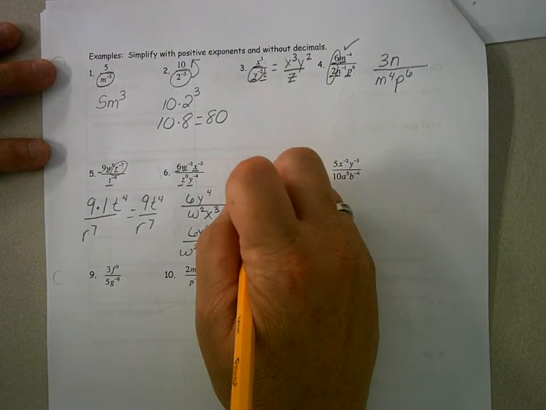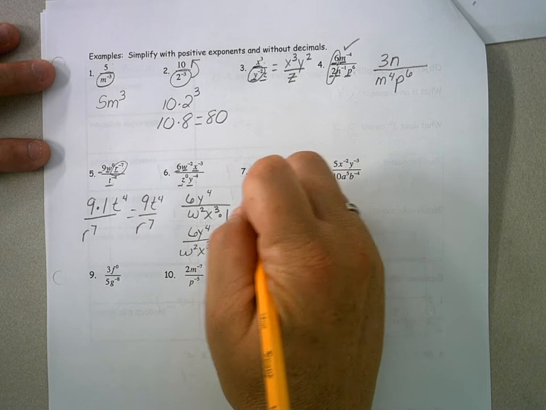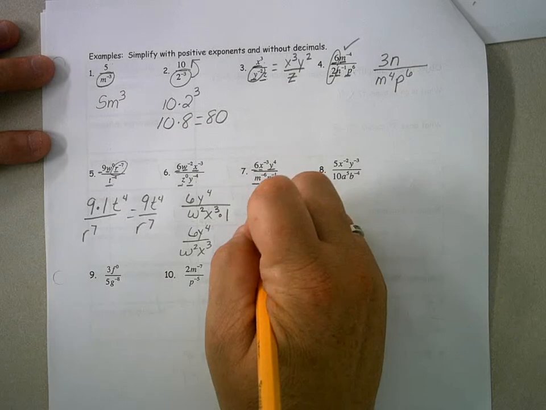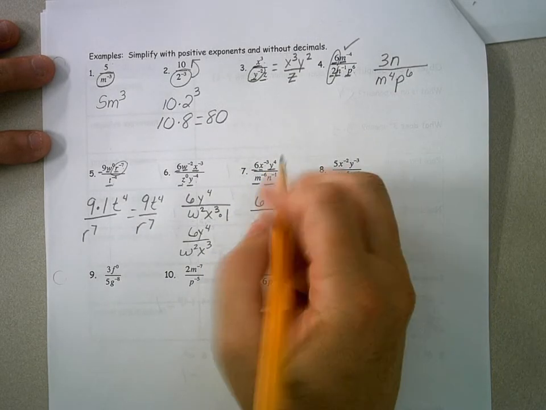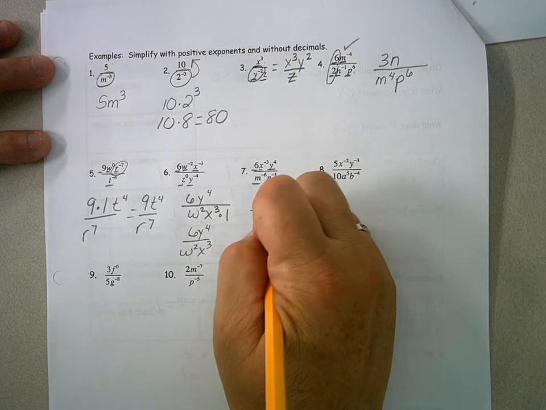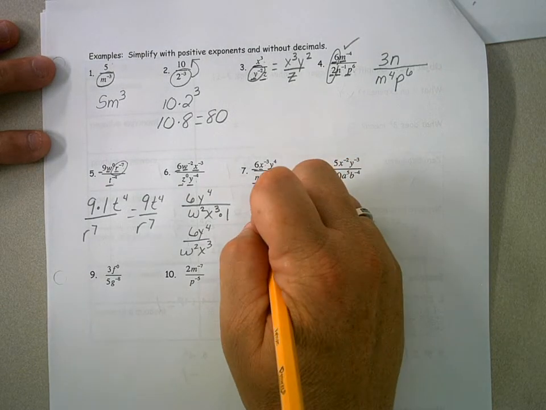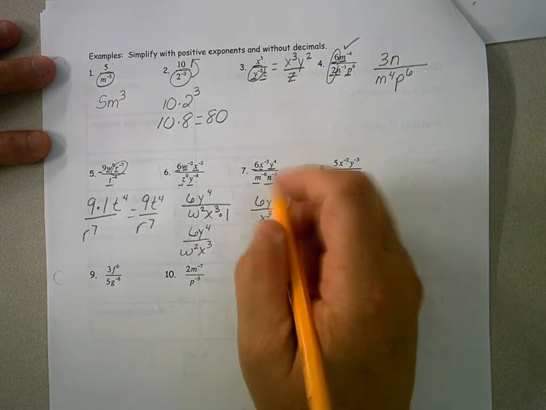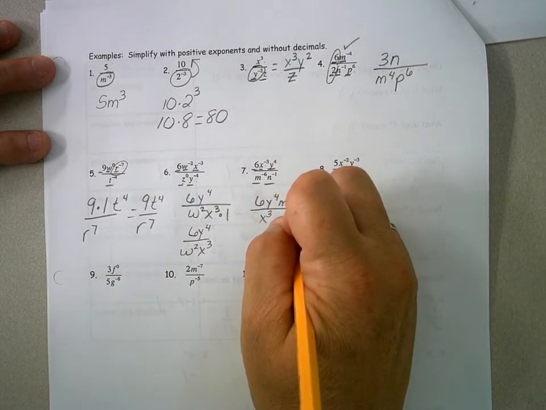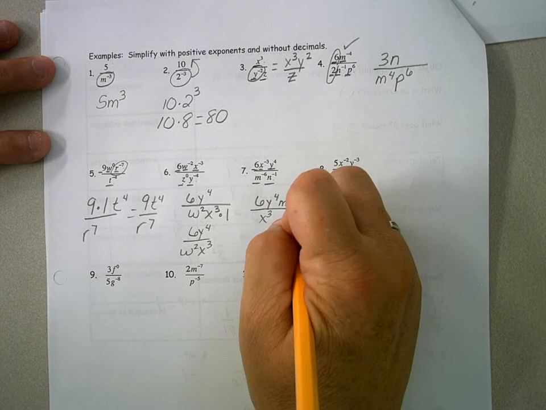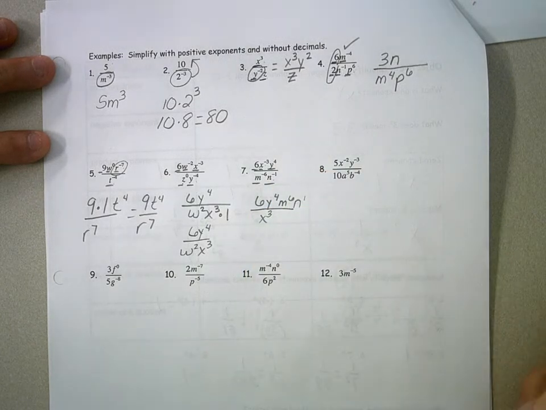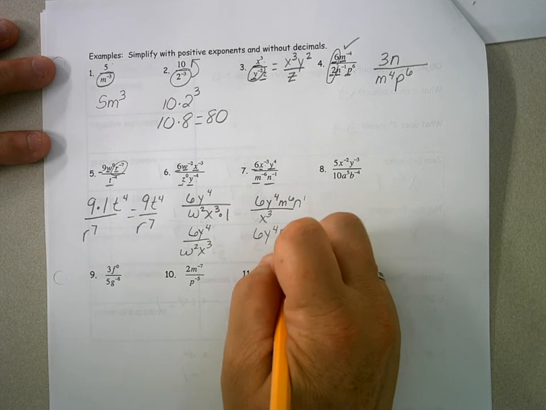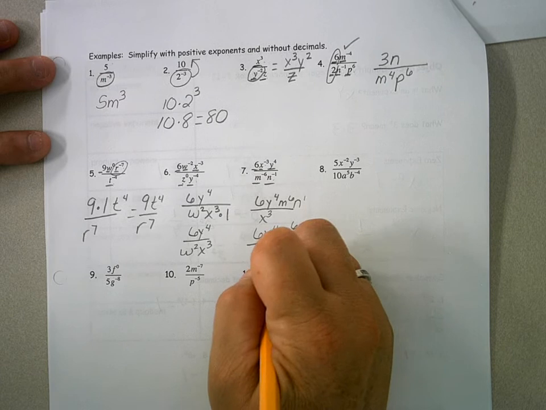Number 7, there are 1, 2, 3, 4, 5 different sections. The 6 stays the same. X to the negative 3rd moves to the bottom. Y to the 4th moves to the top. Negative exponent moves to the top. Negative exponent moves to the top. So you end up with 6 y to the 4th m to the 6th over x to the 3rd.